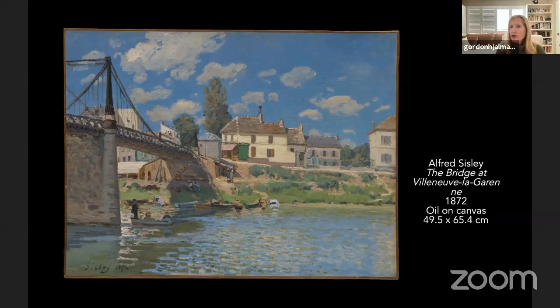Many of them were inspired by the use of iron and the bridges being built during the early part of the century because of the Industrial Revolution and the advancement of technology. We had locomotives streaming through the countryside, bridges being built. And so we have the encroachment of technology on this beautiful French countryside.